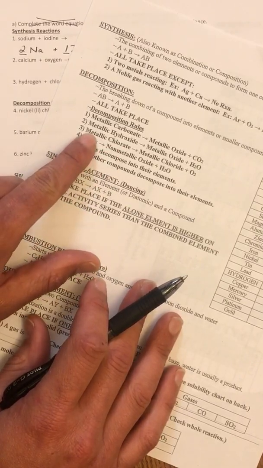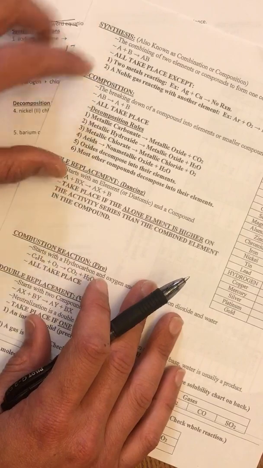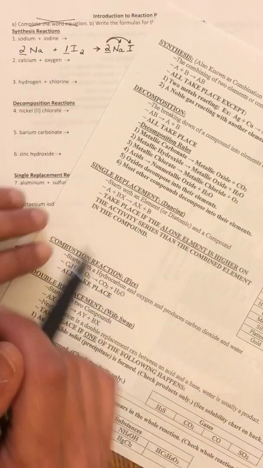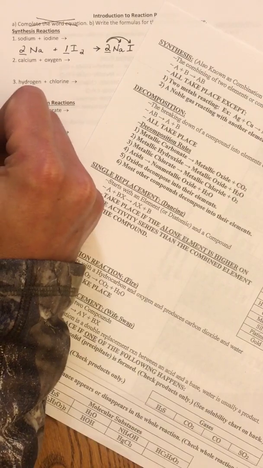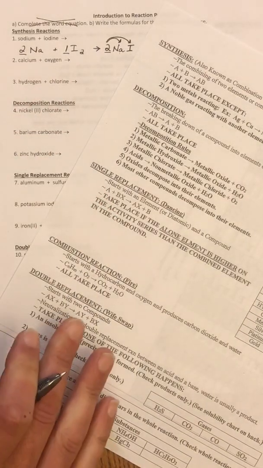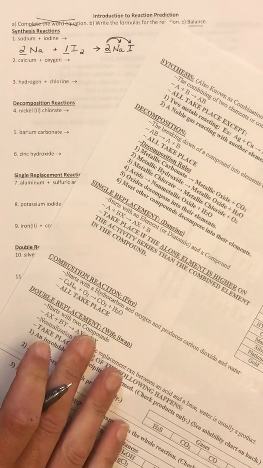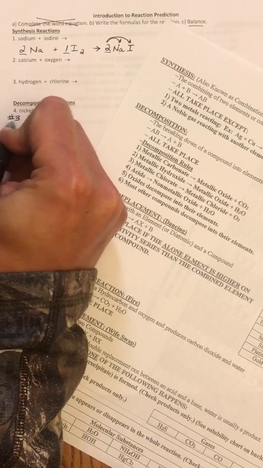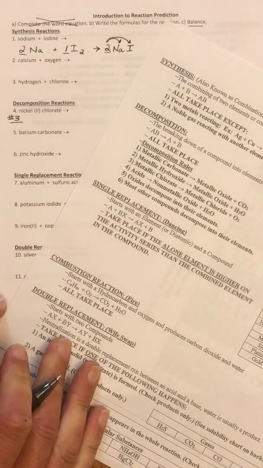If you look closely here, it's rule number 3, metallic chlorate. We start with nickel 2 chlorate. So I'm going to put a number 3 over here just to let you know that we're going to be following rule number 3 for this decomposition.